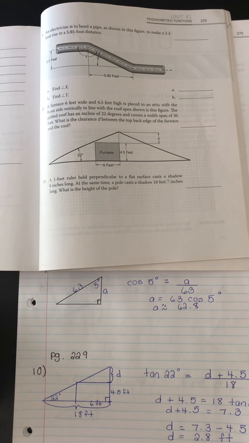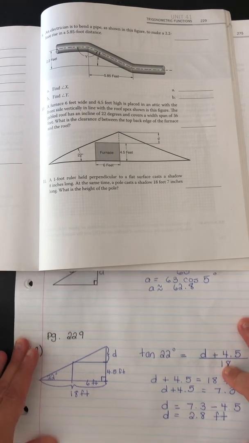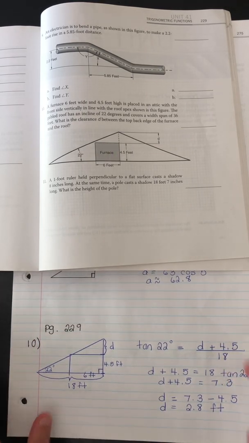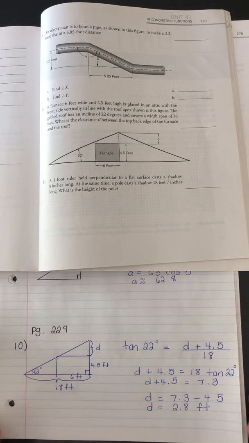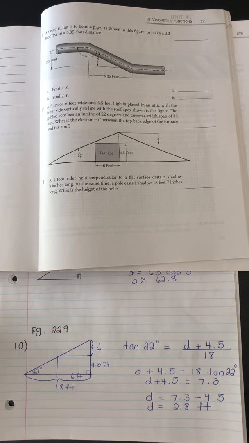And again, this is from your textbook on page 229, and it is problem 10. Okay, let me make sure all of that is visible for you. Okay, and again, I knew that this was 18 feet because it said that the width span was 36 feet.